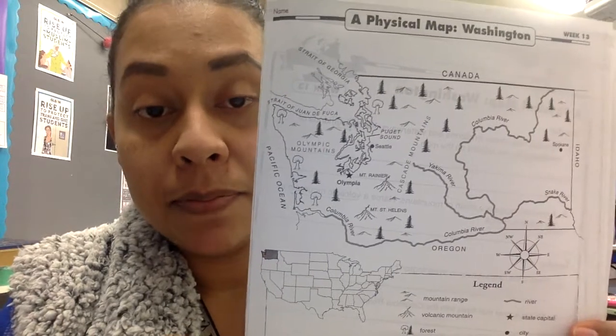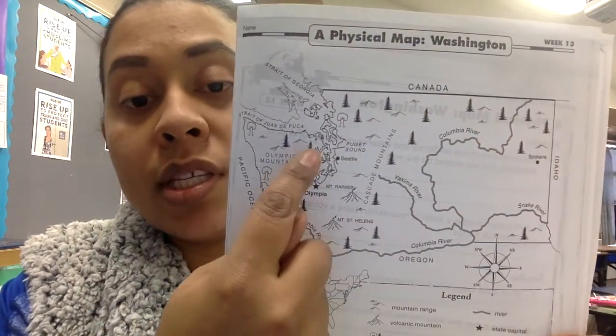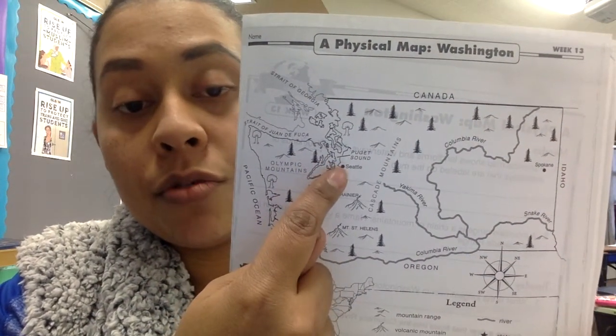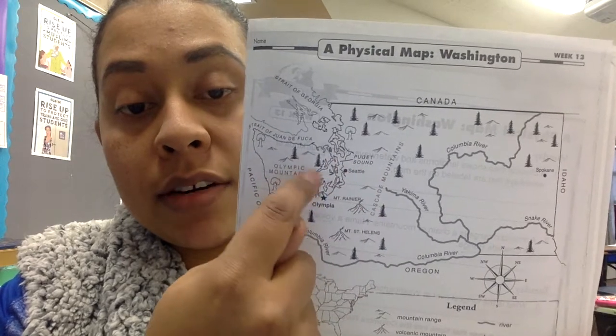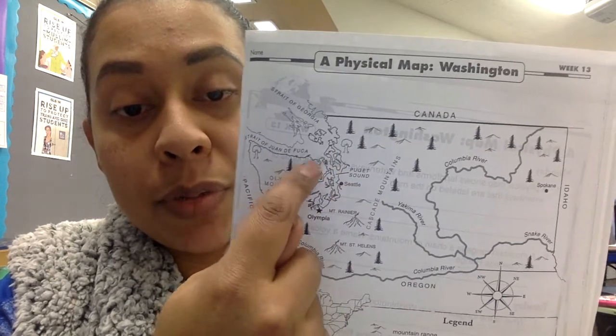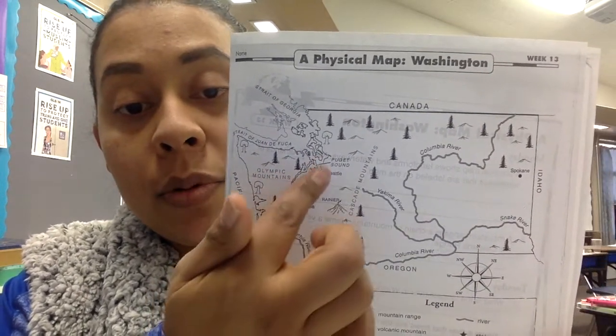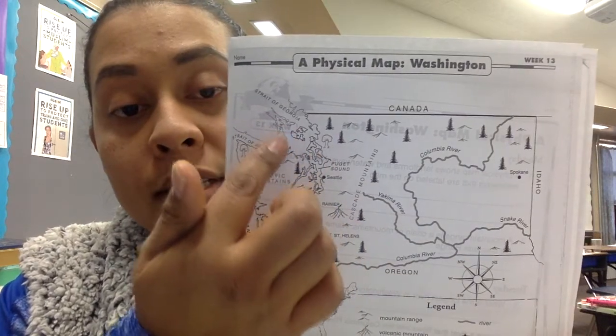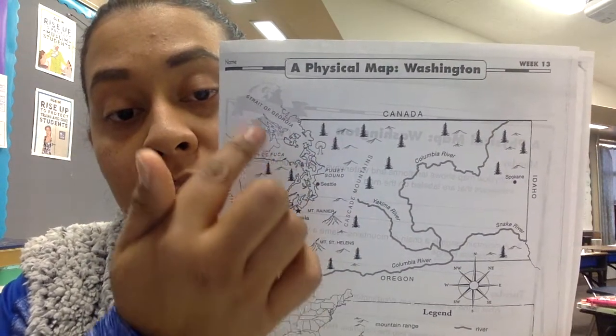Thursday number 2. Which 2 narrow passages of water flow into the Puget Sound? So you're going to look for Puget Sound. Where is it on the map? Puget Sound is right here. So which 2 waterways flow into this area right here? Because the water has to come from somewhere. If you keep following these little open places, what are the names of these 2 waterways that connect to there?